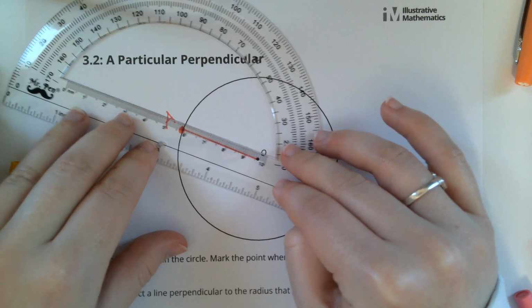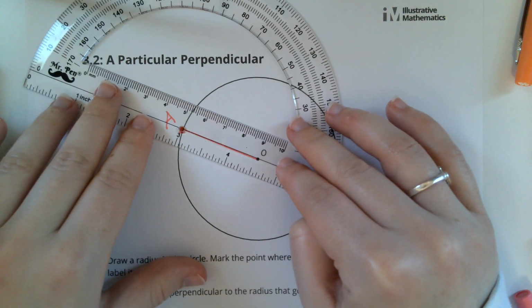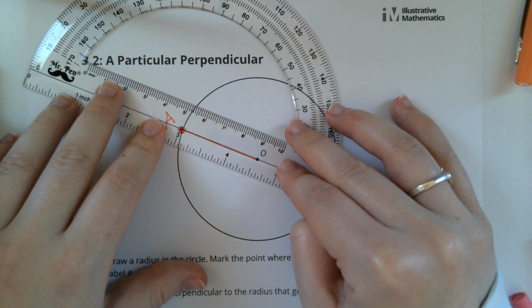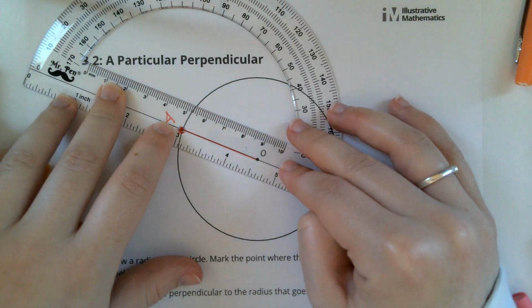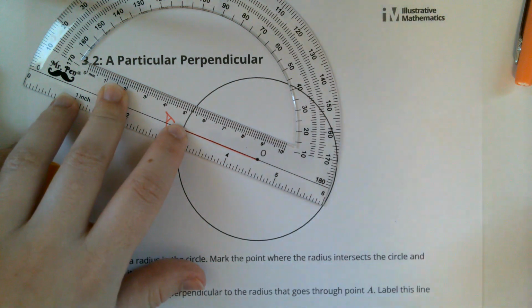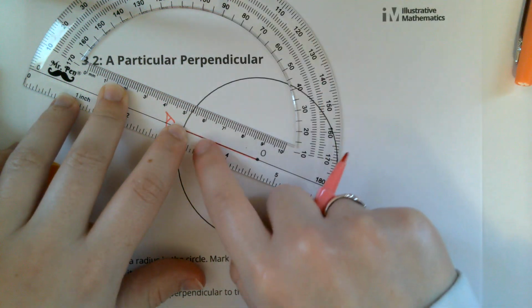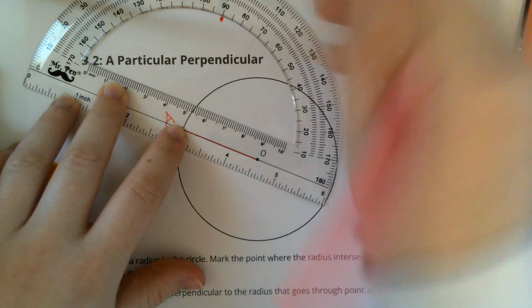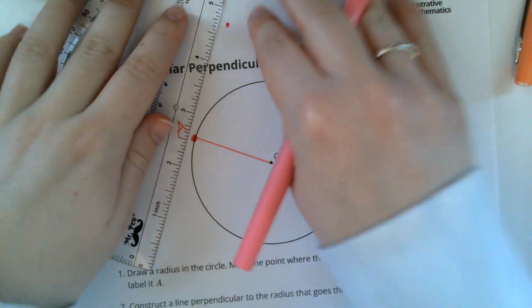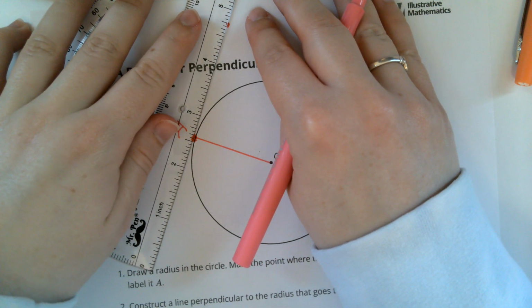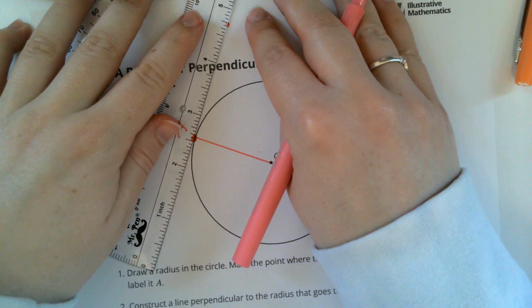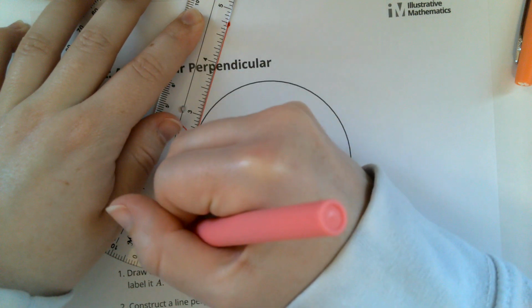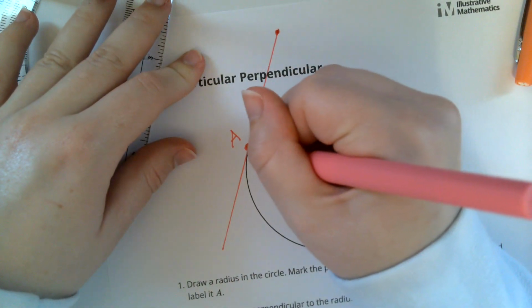Basically, I'm going to think of A as the vertex of my angle. And remember, a perpendicular line means it makes a right angle. So I'm going to use this as my vertex, line it up here, and then mark where 90 degrees is. That's going to help me draw a pretty good perpendicular line. So I'm just going to line up with this now, and then just draw my line right through like that. So that looks decent.